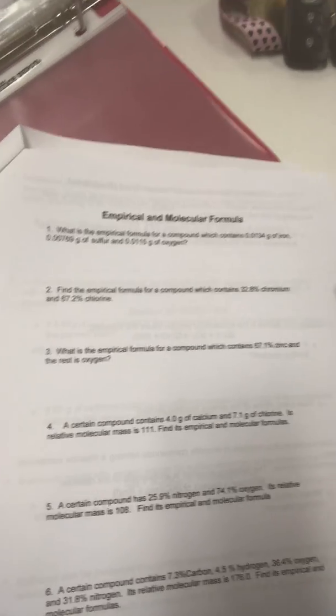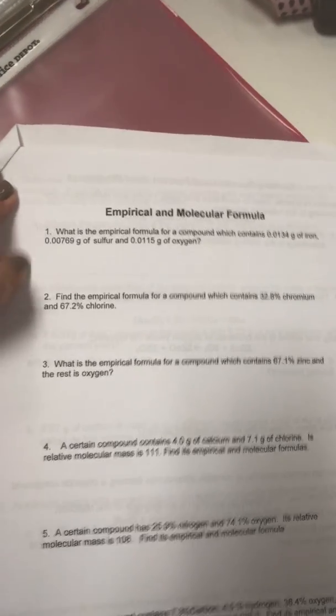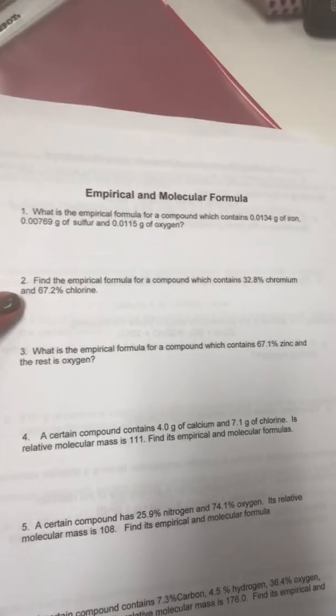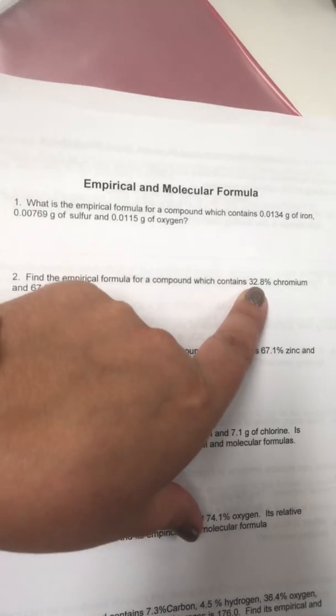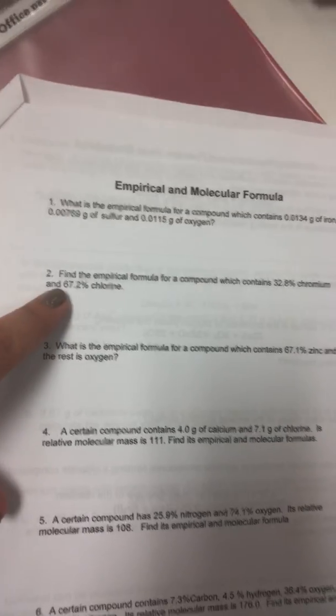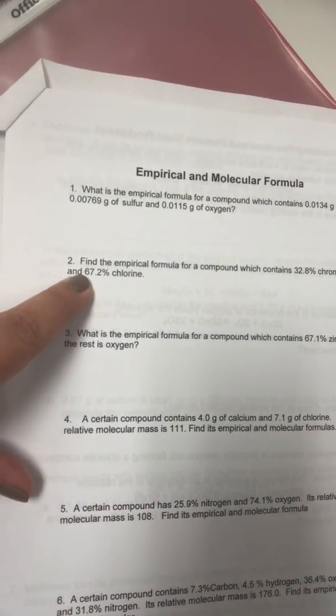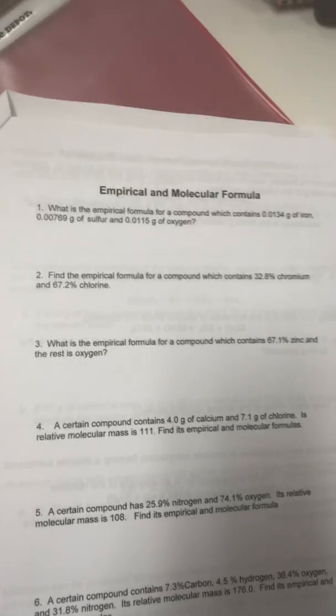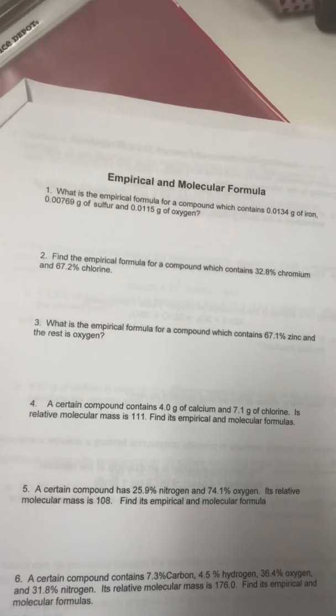And then remember, divide by the smallest number of moles, and then convert those numbers to whole numbers, and that will give you your empirical formula. Down here, you have to do what's called assuming a 100-gram sample. So that means that you're going to pretend that this is actually 32.8 grams of chromium, and this is 67.2 grams of chlorine. And then you just complete it just like the one that we talked about above, okay?